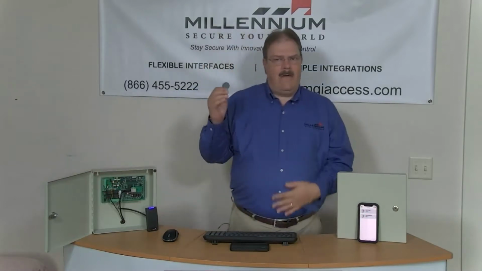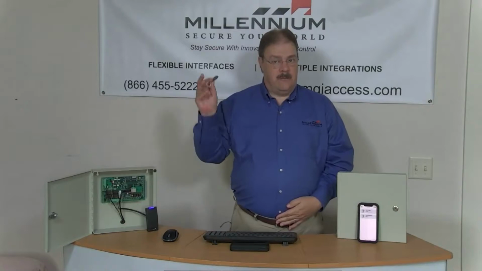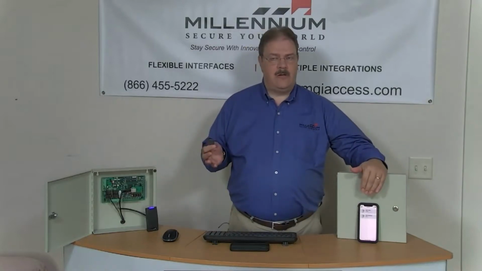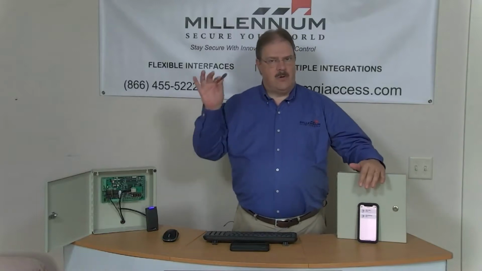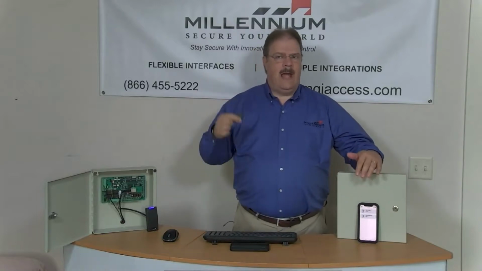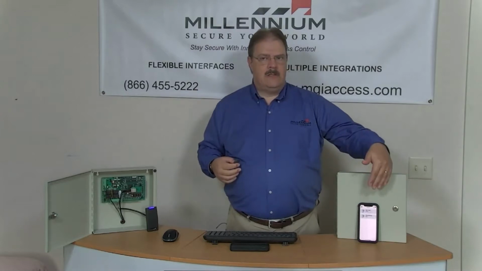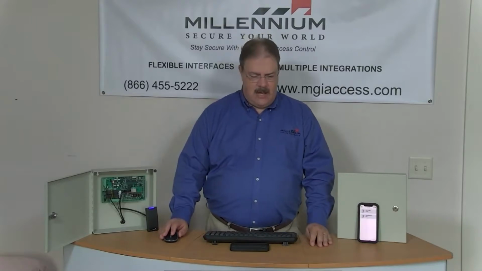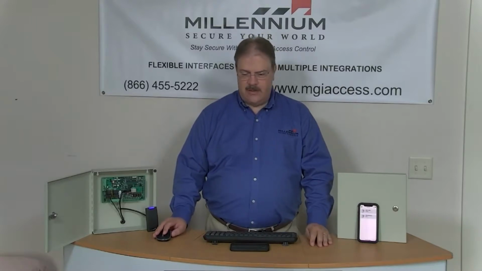So we now have our fob programmed for a visitor for a limited period of time, and we have our phone credential or the UMC credential programmed for the same doors that the fob is able to open, and you can do it right from your phone. So that's how you would set up a UMC credential and also a visitor, and that's all there is to it. So one last thing, I've been asked to show you something else.